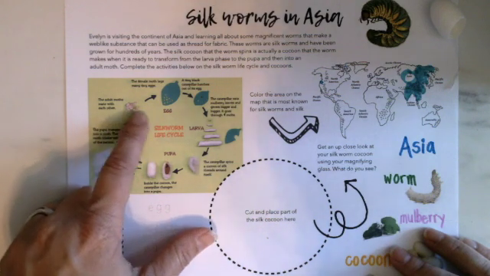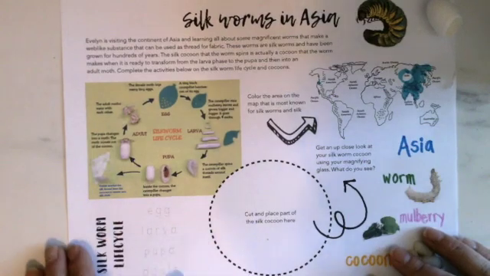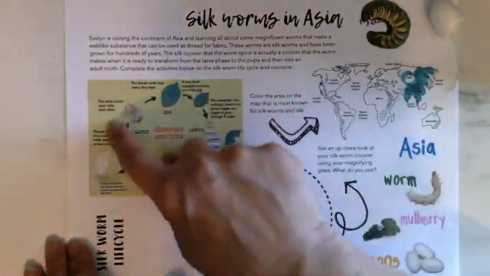And then the adult moths mate with one another, and then again you have more eggs. And so the cycle keeps going round and round and round, right?